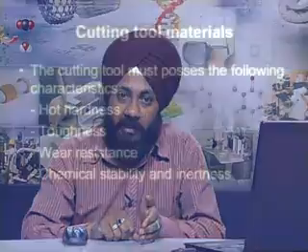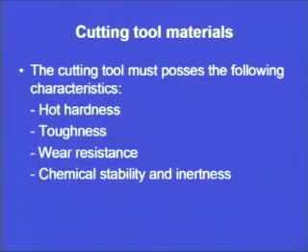Moreover, the tool material should also have chemical stability and inertness. It should not react with the cutting fluid or with the workpiece material. Why has this point been addressed here? Because when we are using a cutting fluid, the cutting fluid is basically a chemical material, or a form of a chemical. So if the tool has an affinity to react with certain chemicals, then it may affect the tool life in the long run. So chemical stability and inertness is also important.